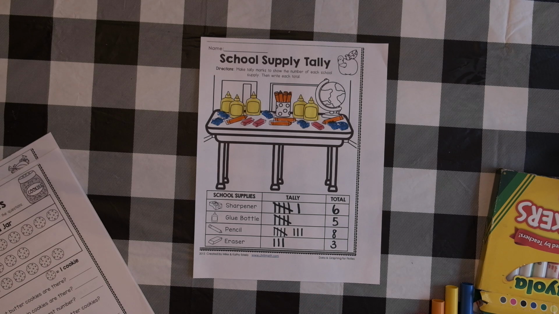And if I said, how many sharpeners were on the desk? You would look at your table and say, 6. Okay? So we always want to make sure our data is really organized so that we can answer the questions about the graph. All right, we are going to now look at another graph that's already done for us. And we're going to see if we can easily answer some questions from that.